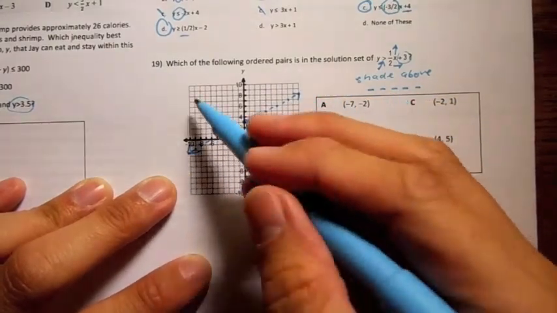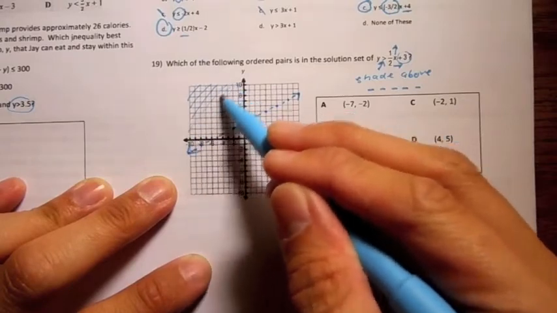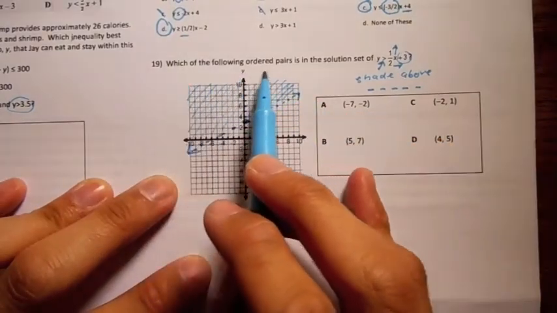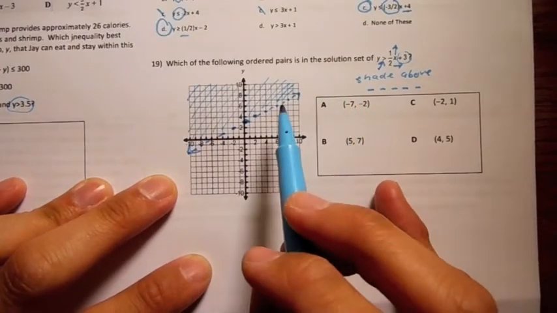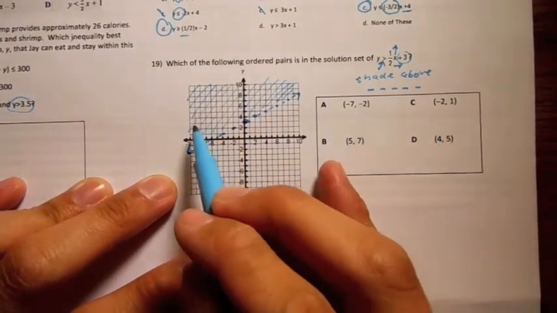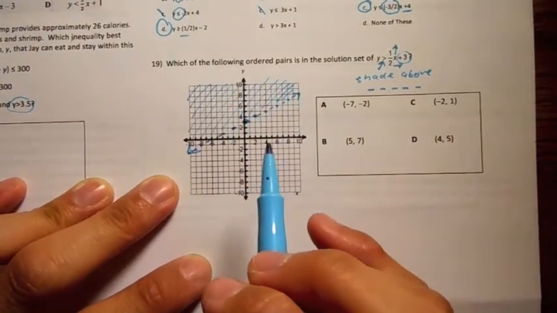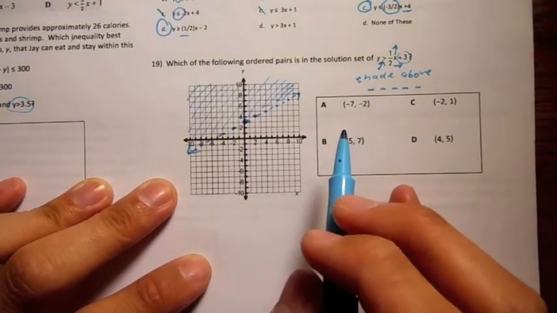And then we shade above. So I'm just going to lightly shade so we can kind of see. And the question is asking which of the following ordered pairs is in the solution, meaning which one of these points lies in the shaded region. That's what it means by an ordered pair being a solution. So let's check all of these.